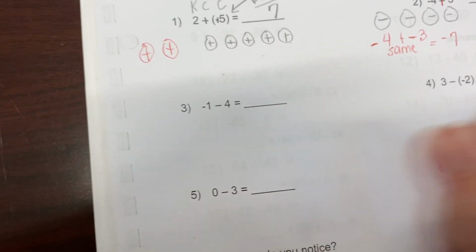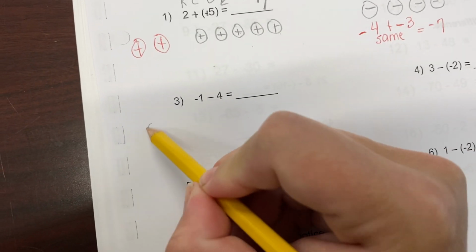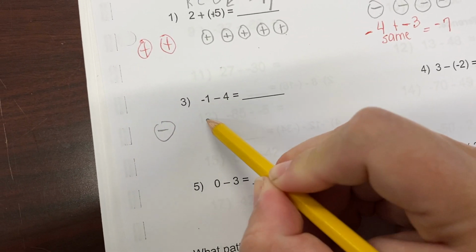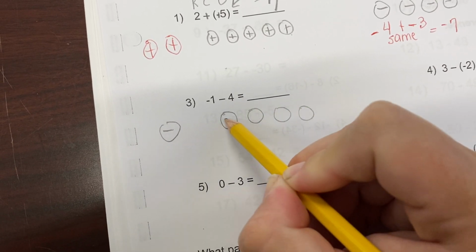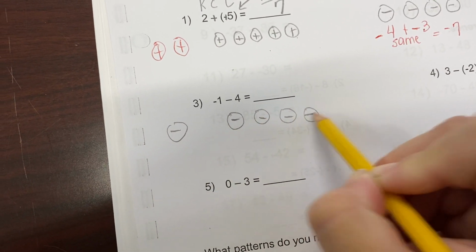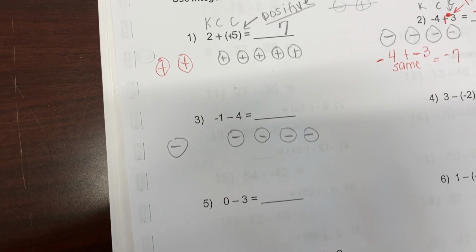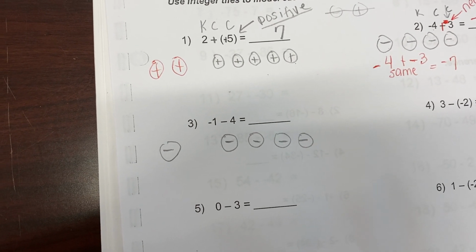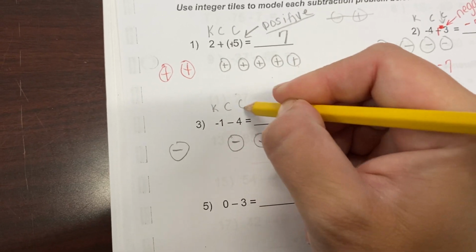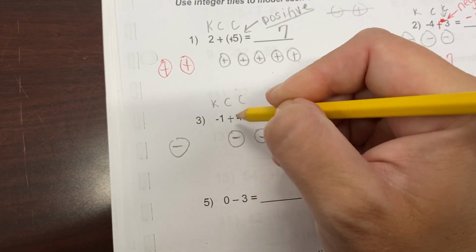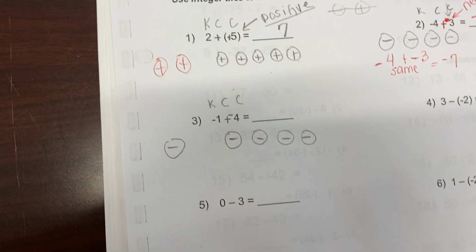So we have -1. Here's my pencil. -1, I have 4 negatives: 1, 2, 3, 4. What should I write next? What should we write above, which we've been doing on all of them? Keep, change, change. I keep the -1, I change, and a -4.